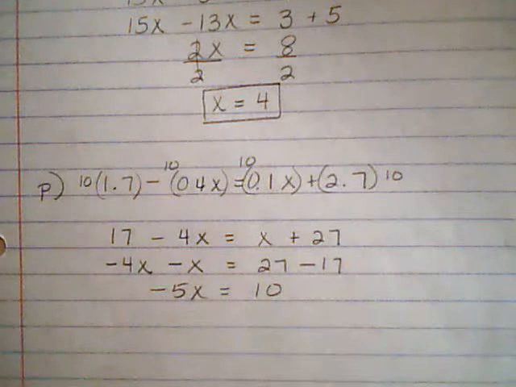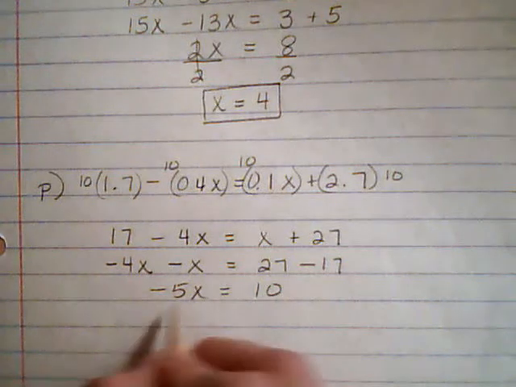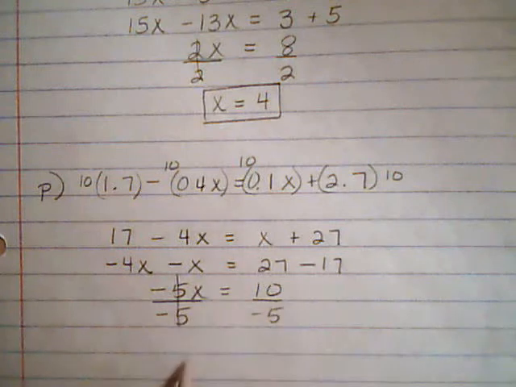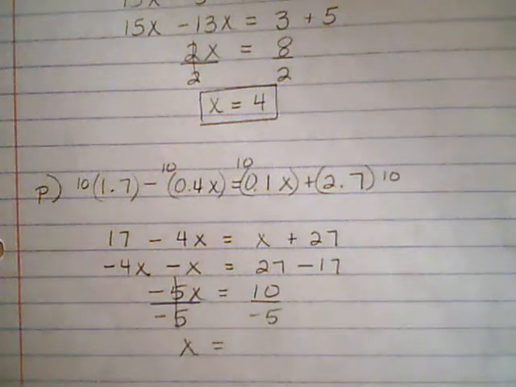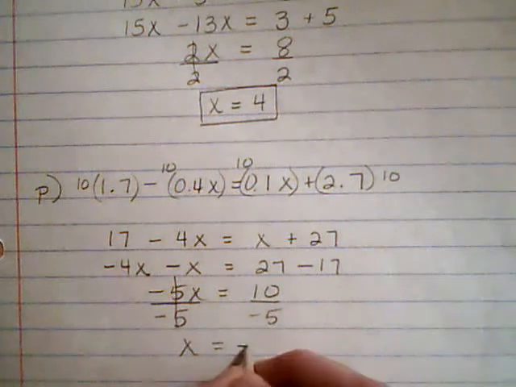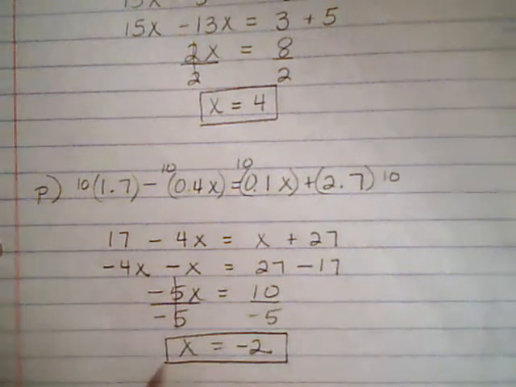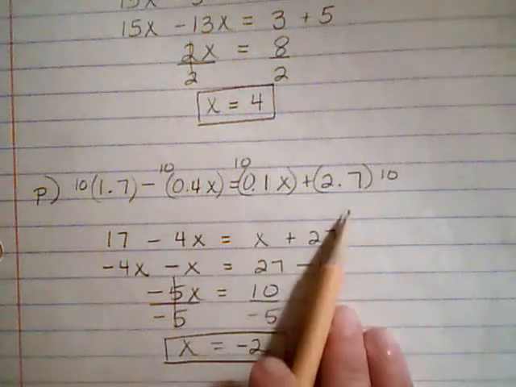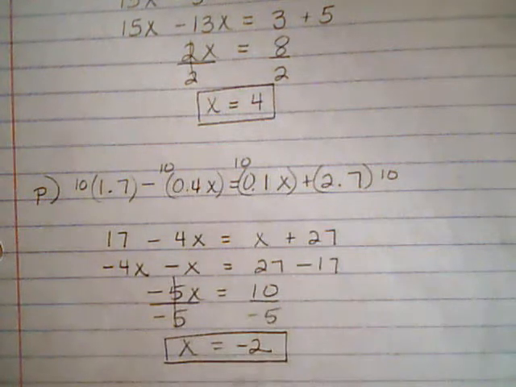And then your last step, divide by the number in front of your variable, which is negative 5. So when I divide these out, positive x is equal to 10 divided by negative 5, which would be negative 2. Okay, so that would be my solution. And even if you worked it out with the decimals in the problem, you should still get this same answer.